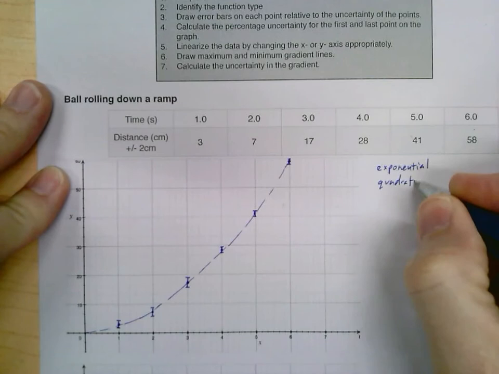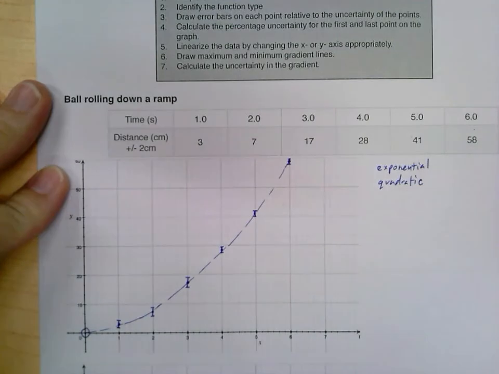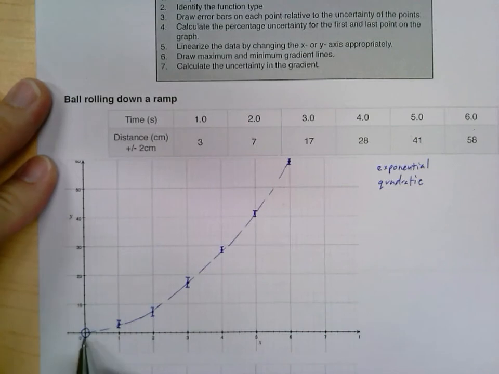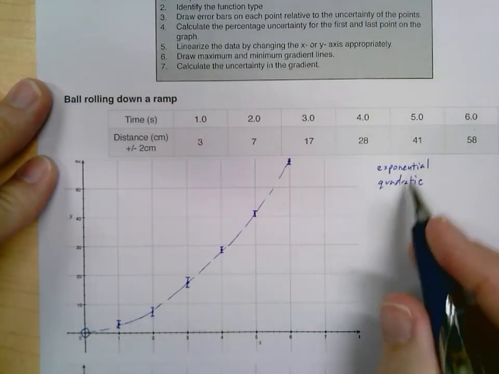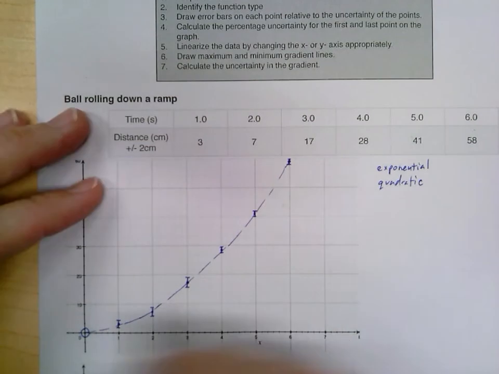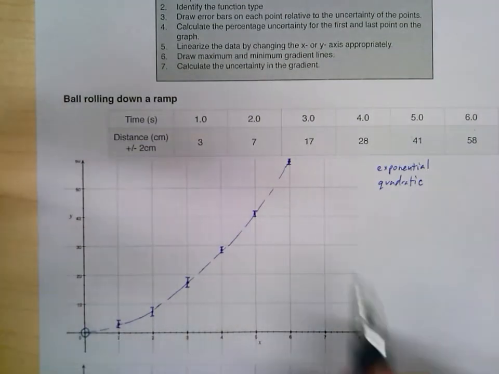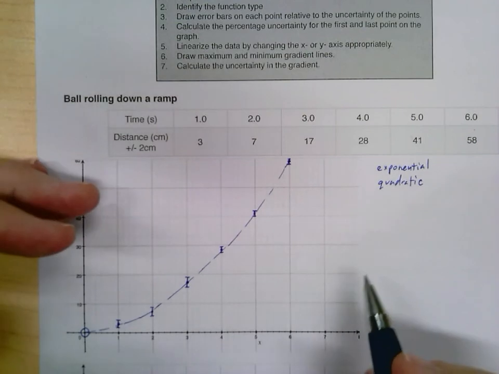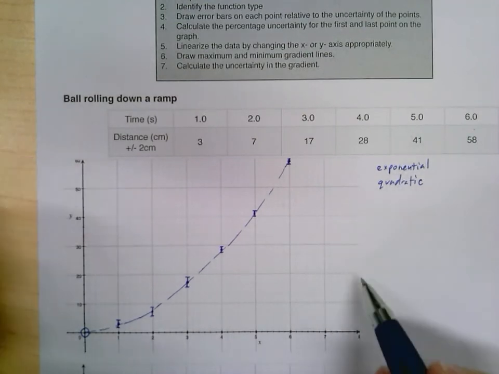Okay, there are other possibilities, but given that it's centered here at 0, 0, I'm going to make the assumption that it's probably one of these, that it's not, say, an inverse reciprocal graph that's been shifted to the right or the left or whatnot. So we're going to assume one of these two.